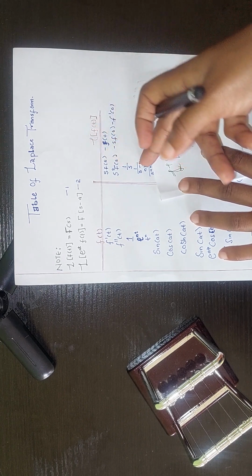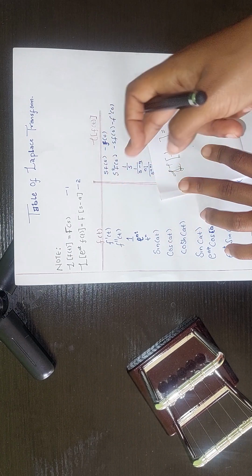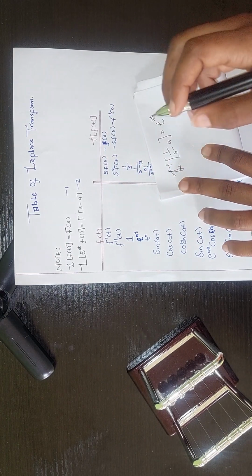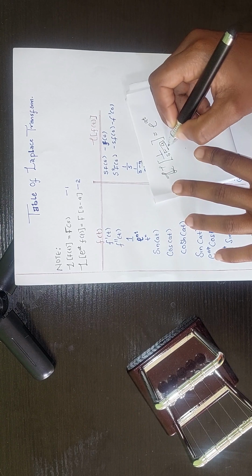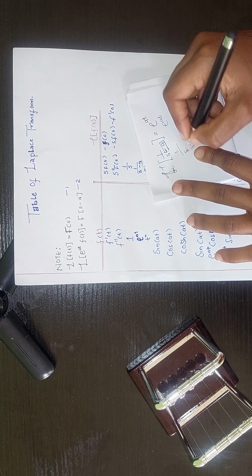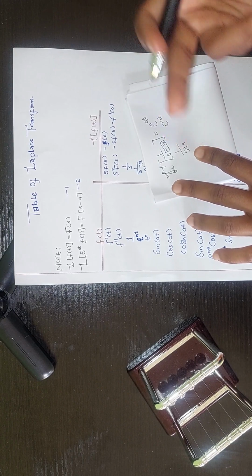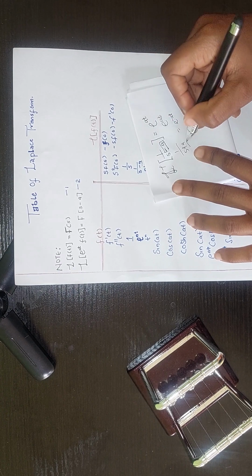So inverse of whatever you have here will give you what you have here, and Laplace of whatever you have here will give you what you have on the right hand side in the table. The way you're going to know is if you look at your constant: if you have minus a here, it will be e raised to power at. If I have 1 over s plus a, and I'm to take the inverse Laplace of this, it's going to be e raised to power minus at. So it is the opposite of the sign that you have here.